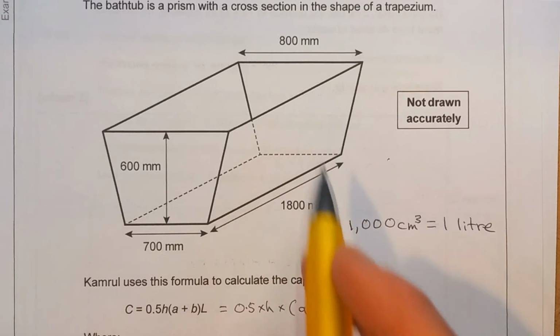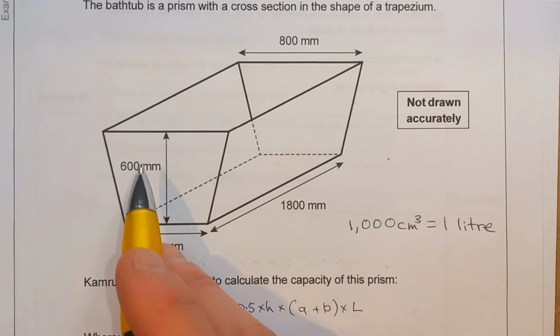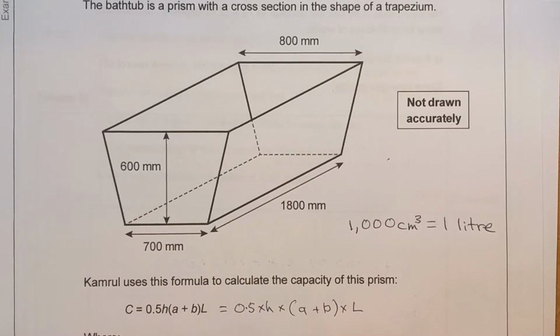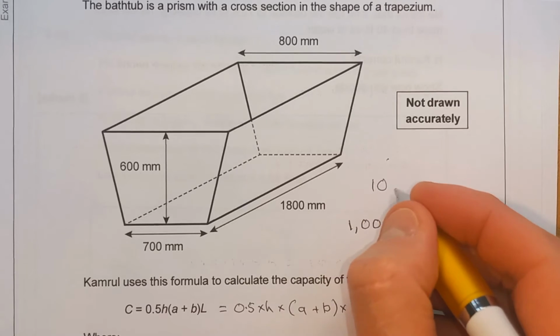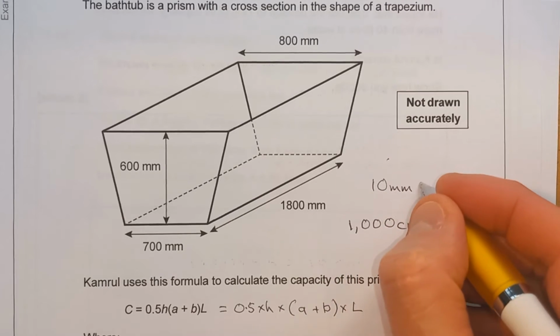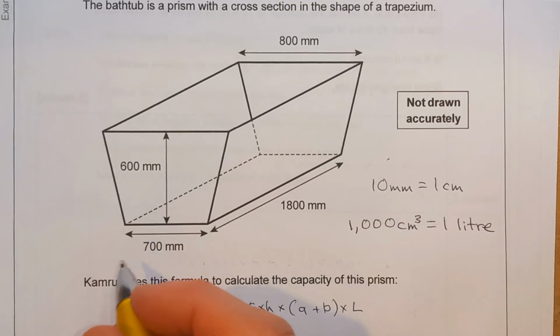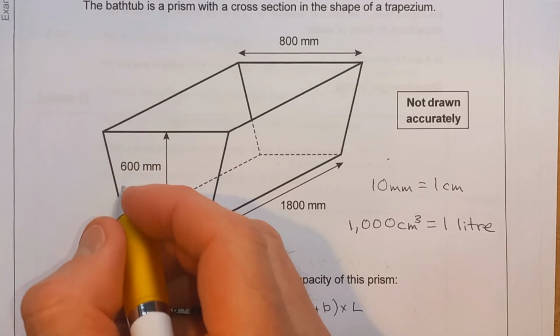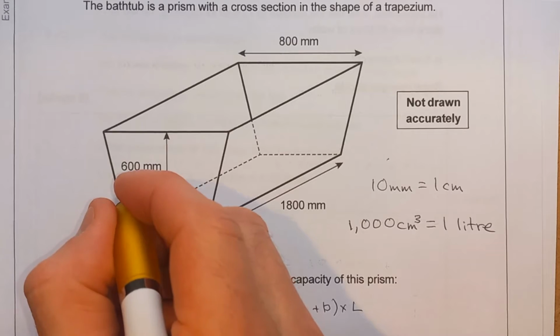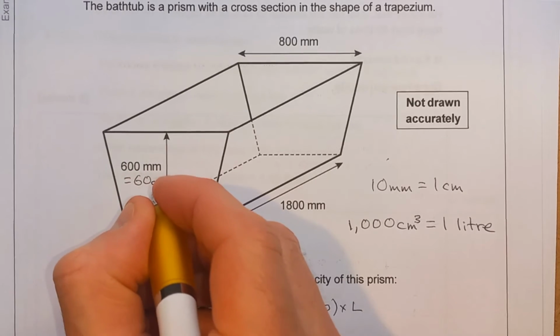We're going to need this to get from centimetres cubed to litres, but we're in millimetres. So the first thing I'm going to do is convert all of our measurements into centimetres. There's 10 millimetres in 1 centimetre, so if we want to turn these into centimetres, we're basically just going to divide by 10 or take a 0 off. So that's going to be 60 centimetres.